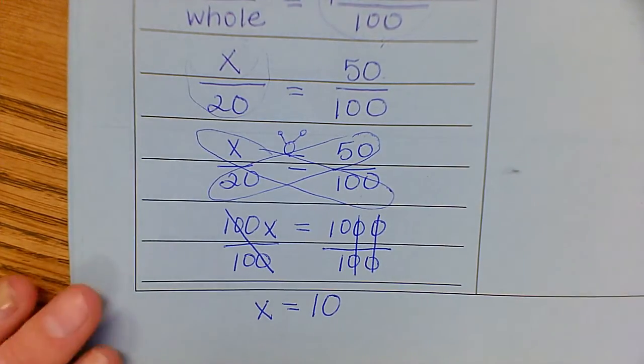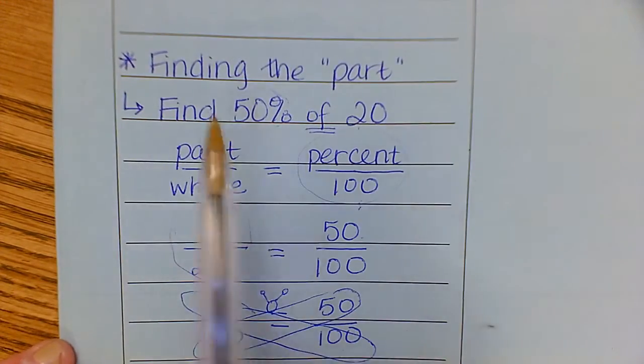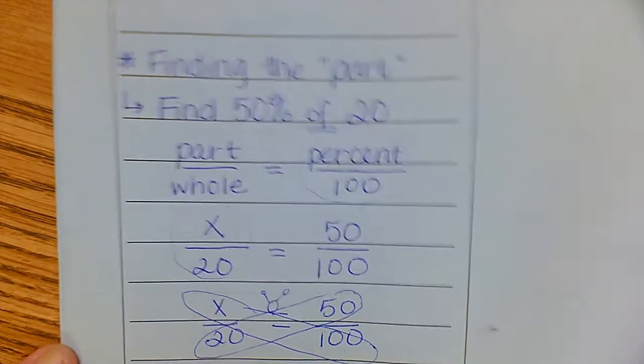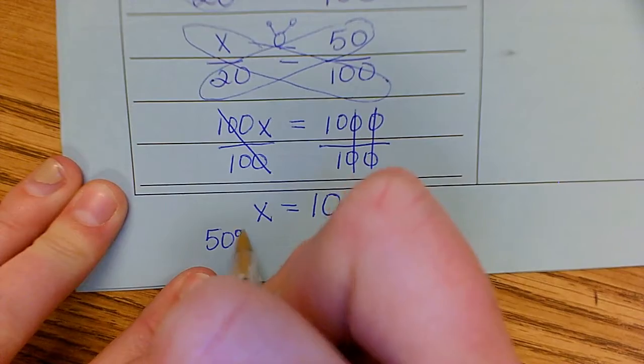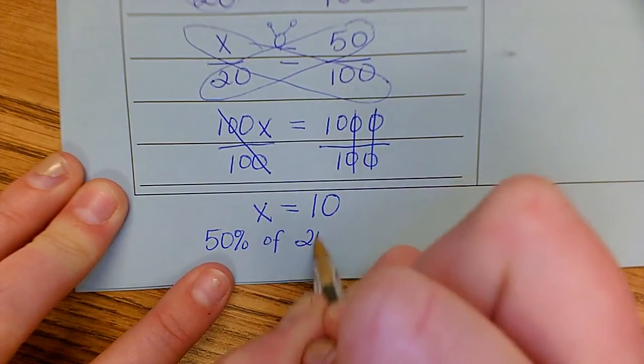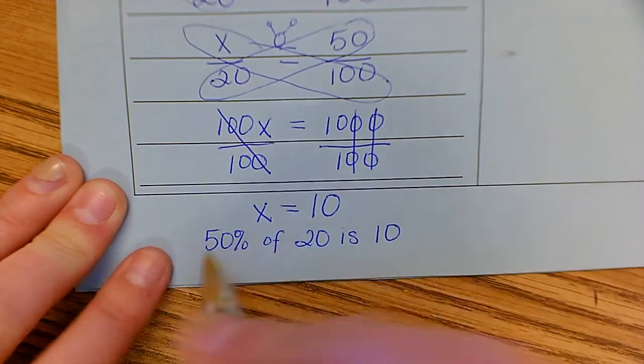And so when we think about actually answering the question, find 50% of 20, our answer is 50% of 20 is 10.